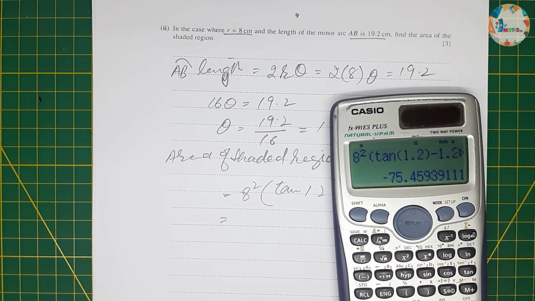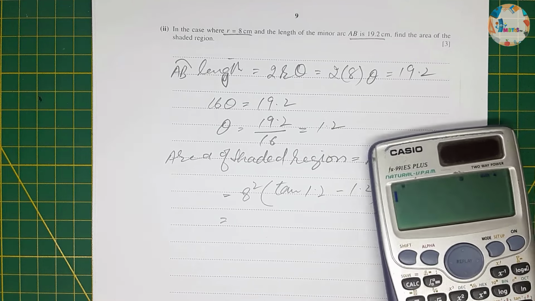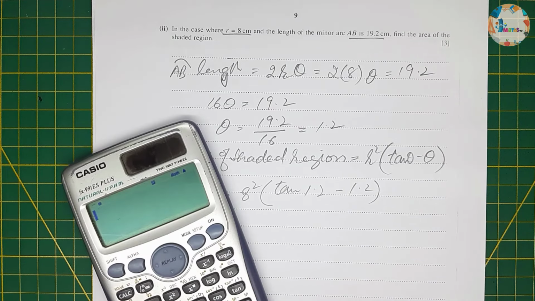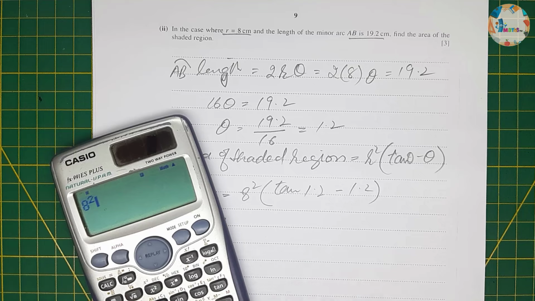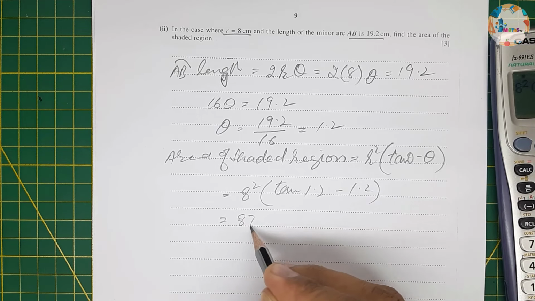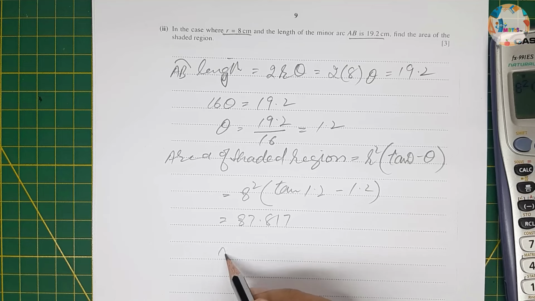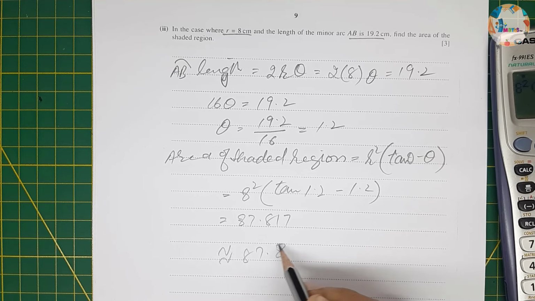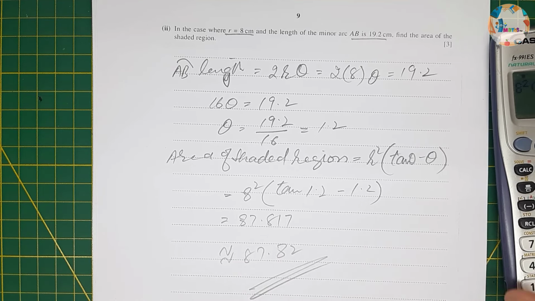I will double check this value. Basically we need to use radian mode for this one. So 8² and tan of 1.2 minus 1.2 will give us 87.817. So approximately we can write 87.82. This will be our final answer.